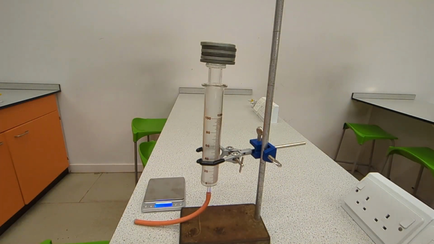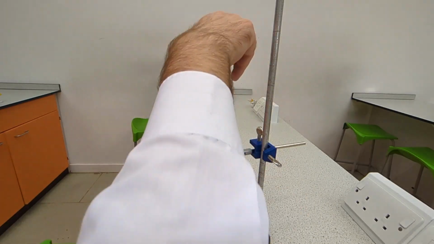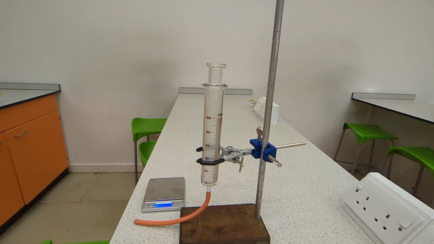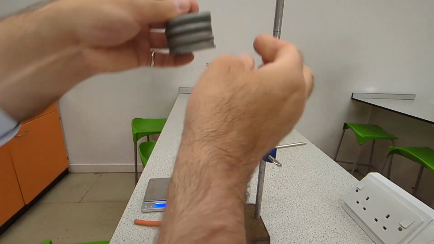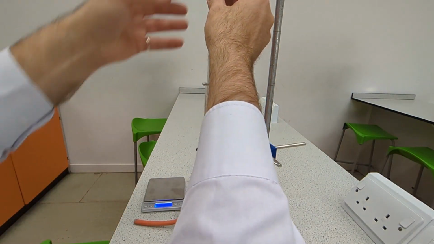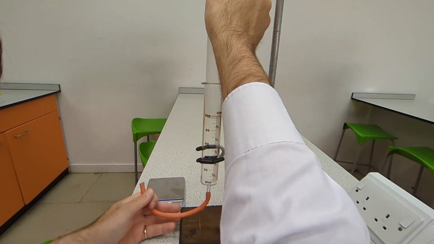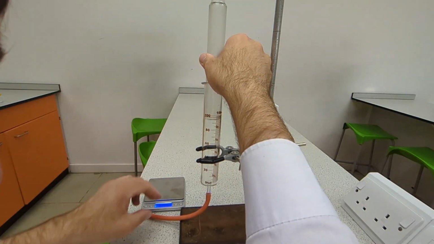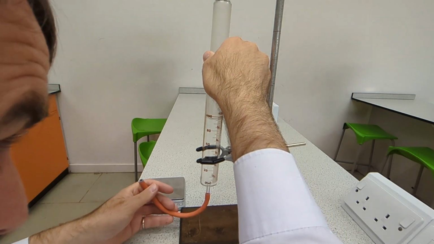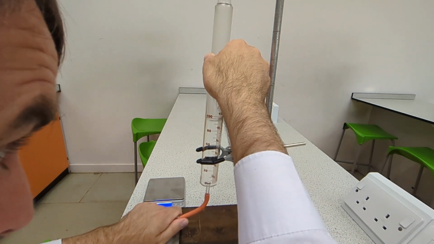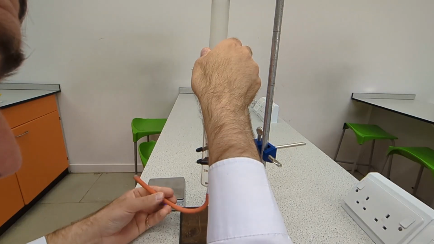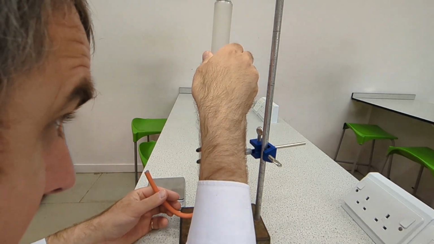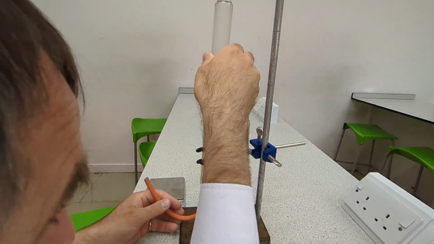Might as well put these on the cradle so they're less likely to slip off. There we go. It's getting heavier and heavier. Looking at the eye level, it's on the 100. Holding it like this. Making sure it's vertical. Releasing it. Oh, that looks like it falls to about 8. Falls by about 8.